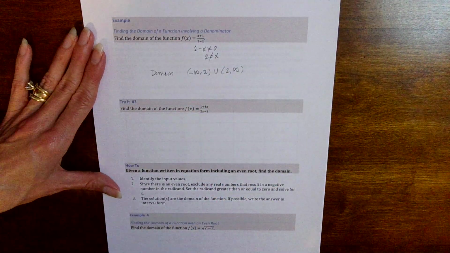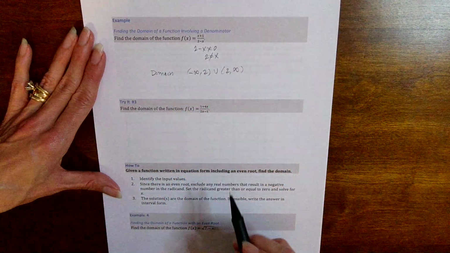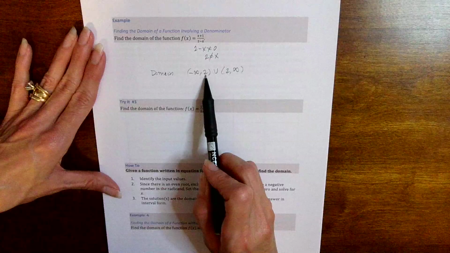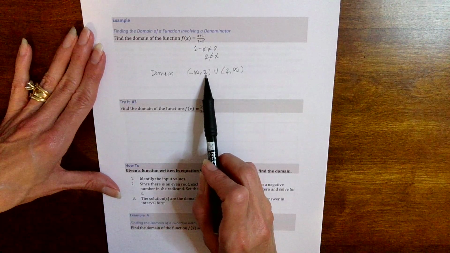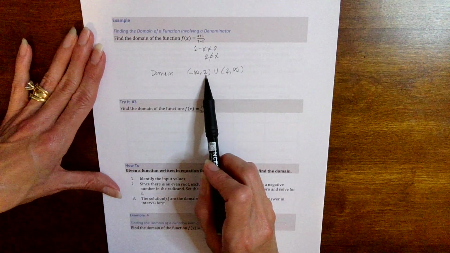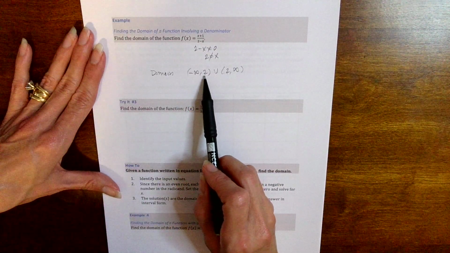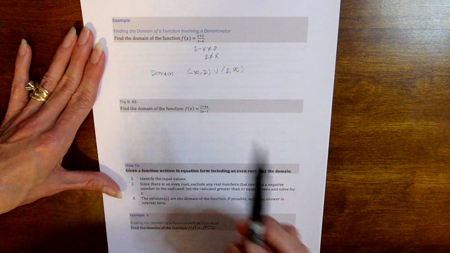And you're like, Amy, there's a 2 on both of these, and you said it can't be 2. Because this is a parenthesis, it's saying it can go right up to the very edge of 2, but not including 2. So you can go with like 1.999999, and that would work, but not 2.